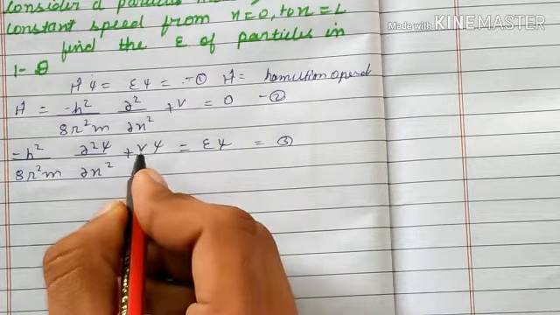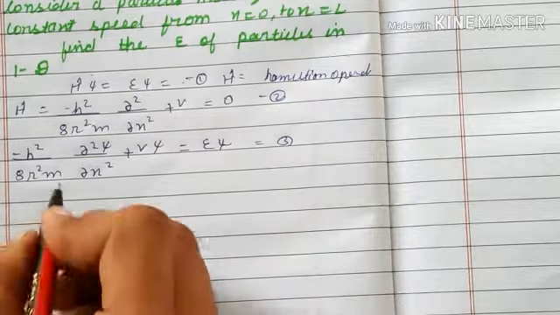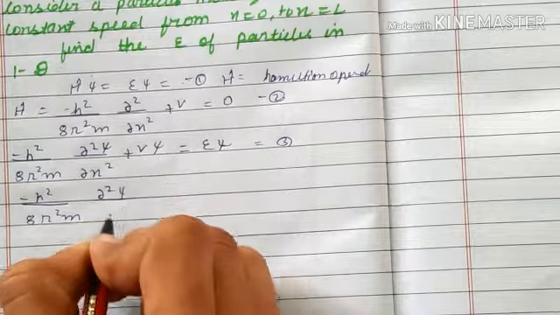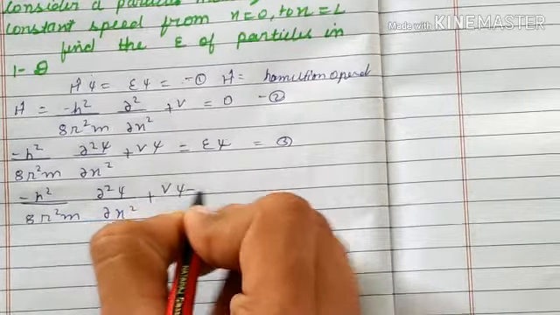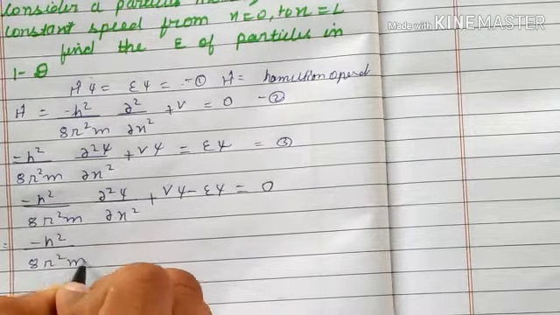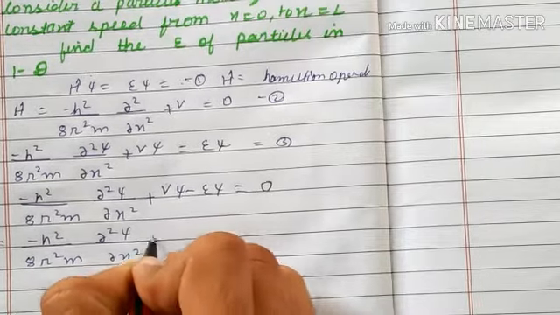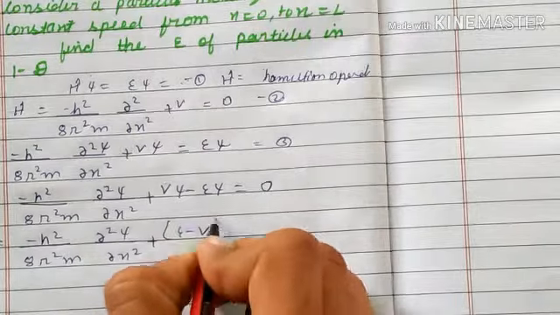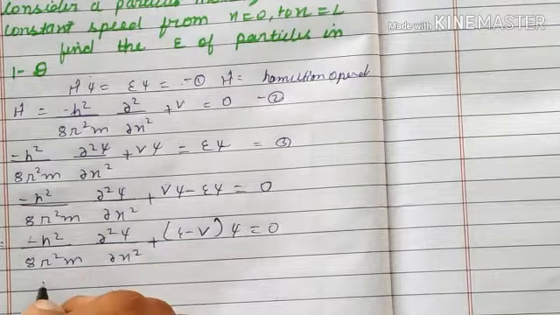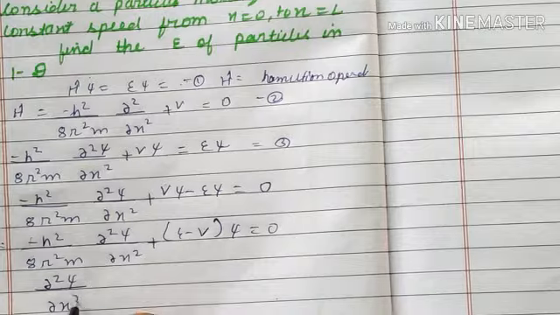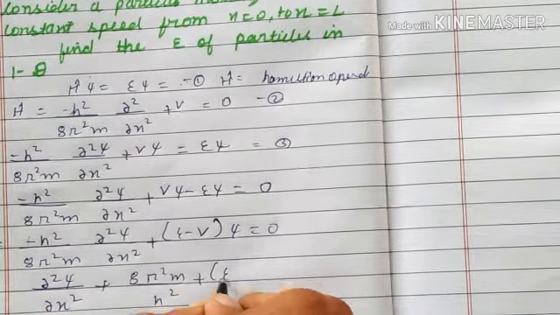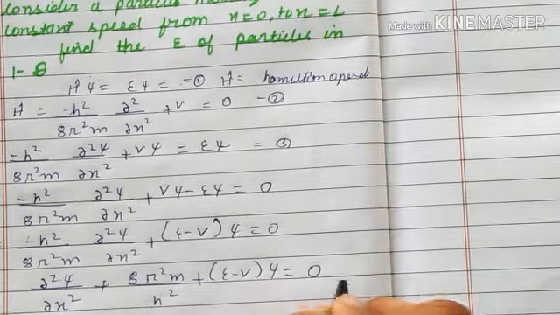And we take the common psi in potential energy and total energy of a system. Minus h square upon 8 pi square m, del square psi by del x square, plus V psi minus E psi is equal to 0, and then minus h square upon 8 pi square m, del square psi by del x square, plus (E minus V) psi common. The symbol changes, or if we separate it, the sign changes to plus. So I directly write it: del square psi by del x square, the 8 pi square m upon h square goes up, plus (E minus V) psi is equal to 0. This is our equation 4.